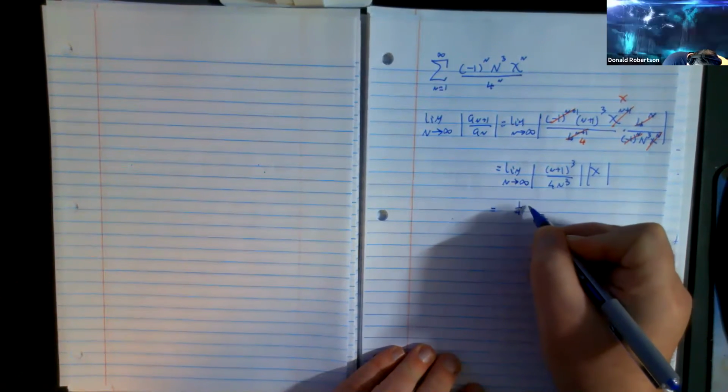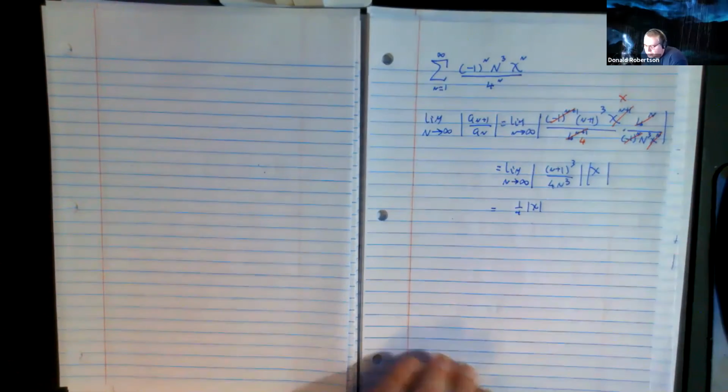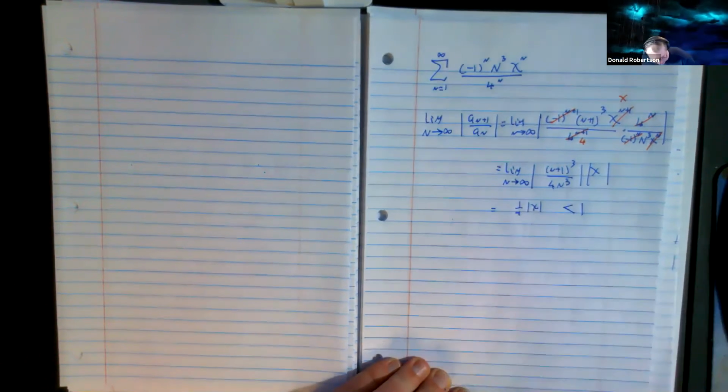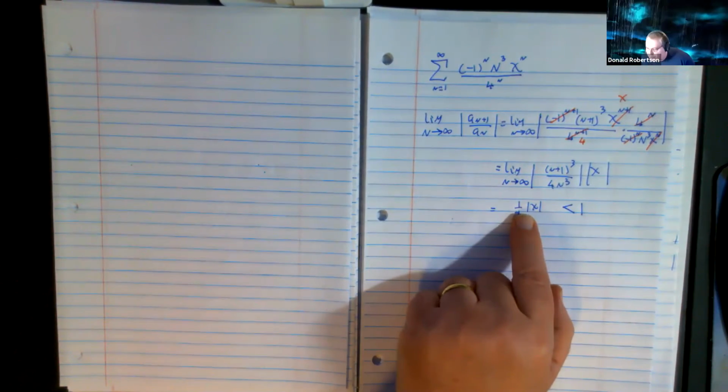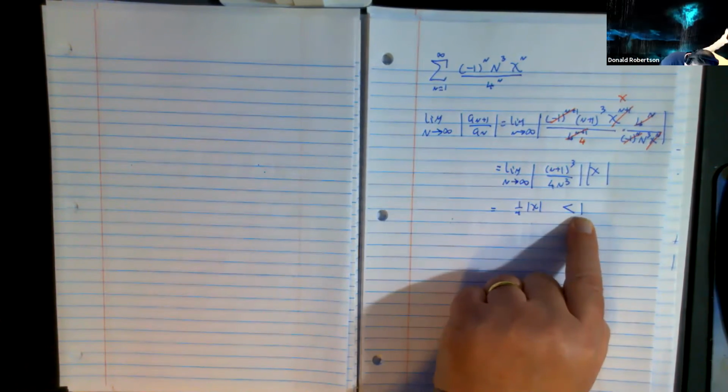Great. So one quarter, absolute x. Then the bit that people forget. For convergence, according to the ratio test, shouldn't this limit be less than 1?